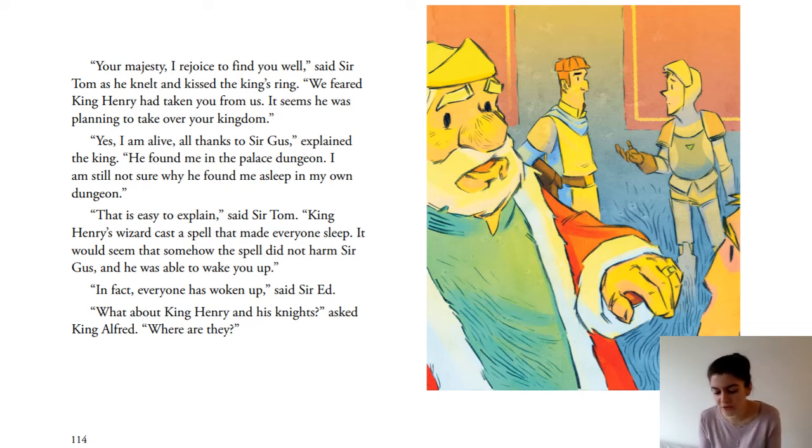On this page, look for the text evidence that explains how Sir Gus and King Alfred ended up in the dungeon. How did they end up in the dungeon? Give me a second to look.